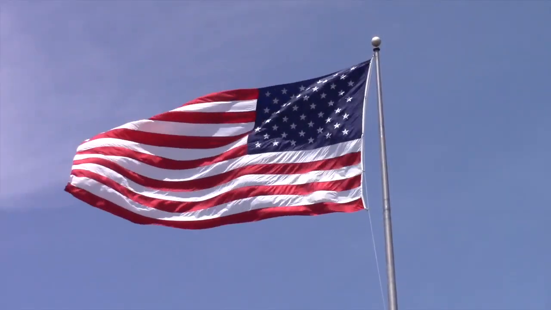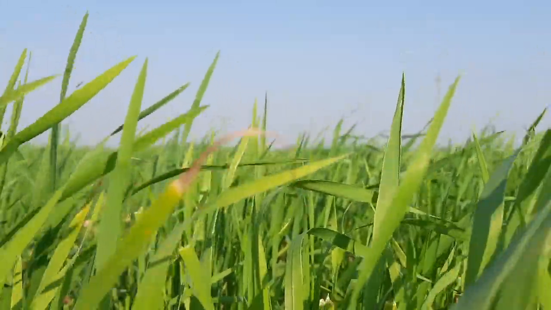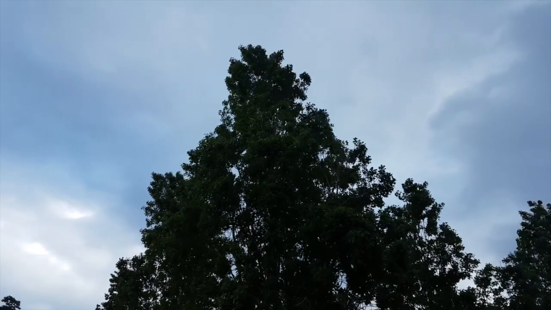At level 4 on the Beaufort scale, the wind's description is moderate breeze. The wind would be blowing at 13 to 18 miles per hour. Wind now raises dust and loose paper and small branches start to move.